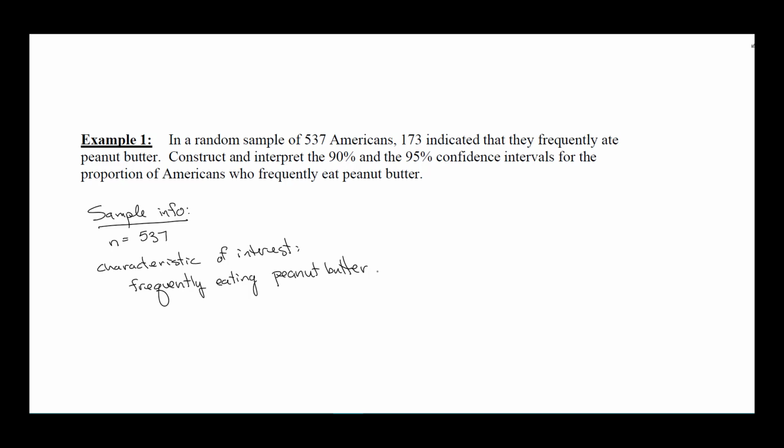What you have to do is just pick one direction or one characteristic, write that down carefully, and then stick to it and be consistent. We could do the whole problem in a different way, talk about the proportion of Americans who don't eat peanut butter, and we're going to get essentially the same results. Our logic getting there will look a little different, but as long as we're consistent, that's the main thing.